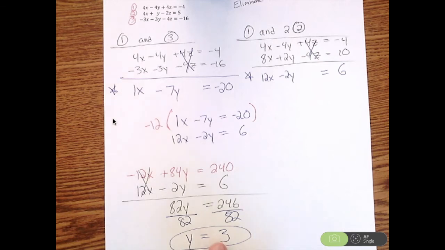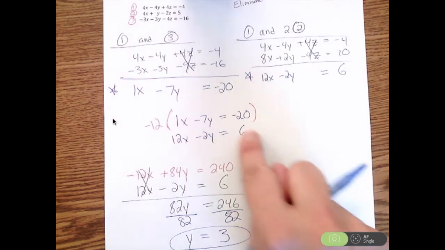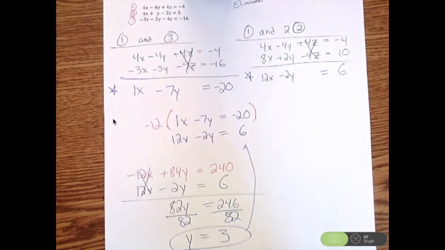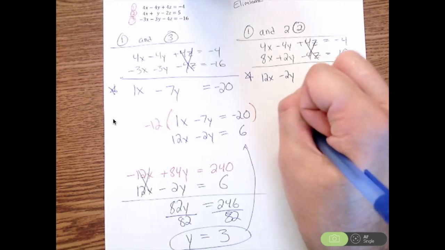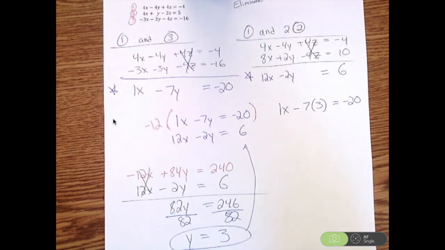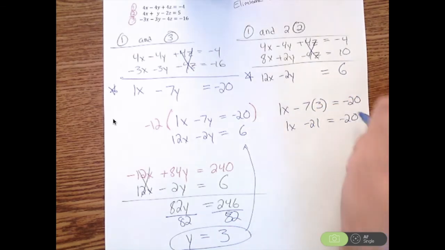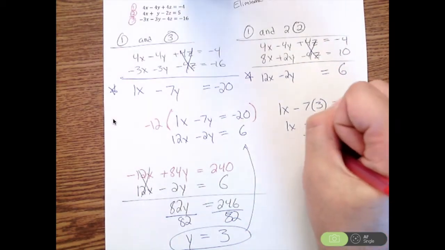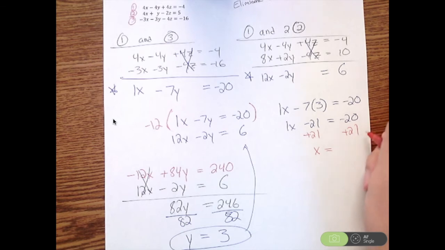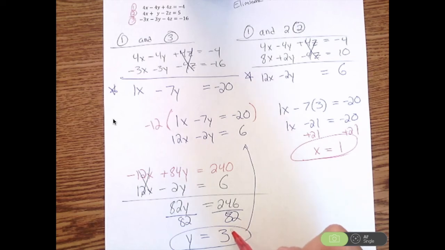So once you get y, what you want to do is go back to one of your equations that has 2 variables. And we're going to take this y and substitute back in up here. So I'm going to plug it into my top equation there. So that's going to be 1x minus 7 times 3 equals negative 20. Negative 7 times 3, I get 1x minus 21 equals negative 20. And then add 21, I get x equals negative 20 plus 21, x equals 1. So now I know x as well as y.